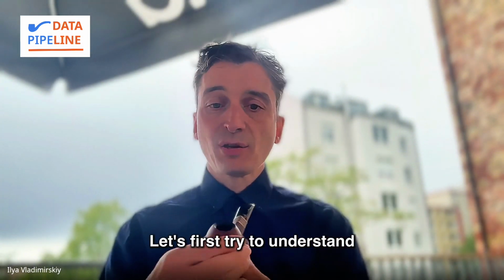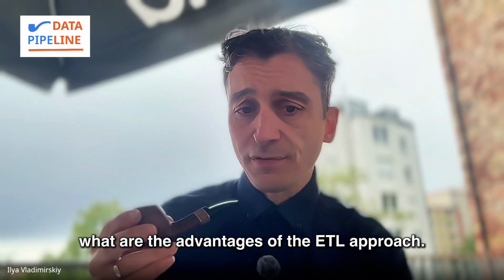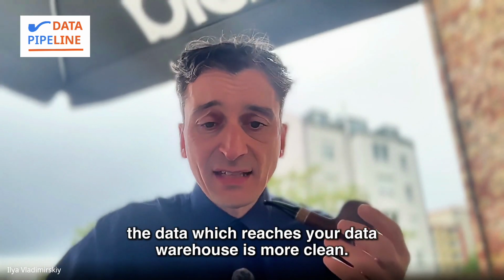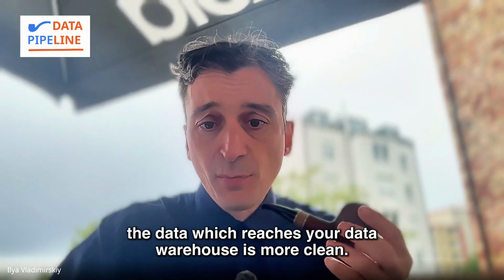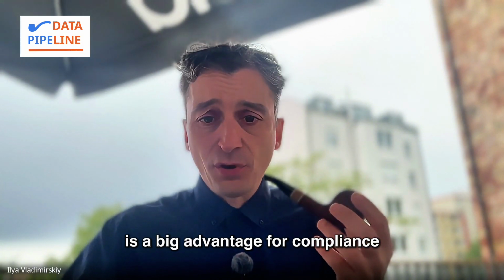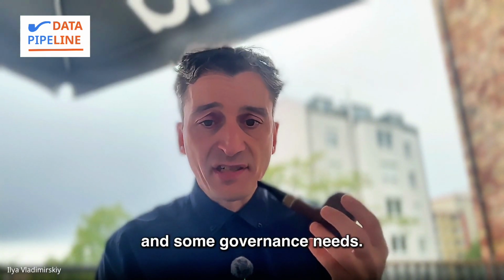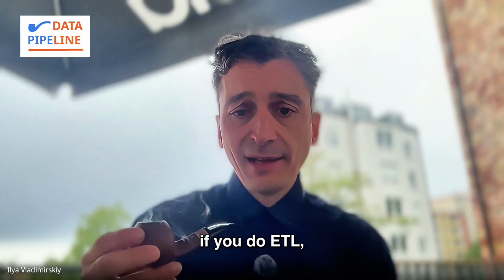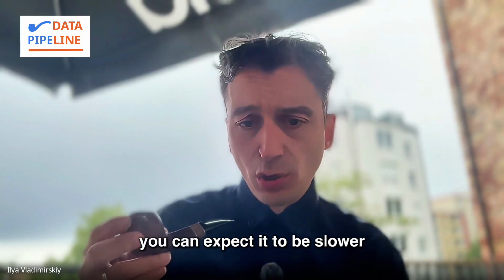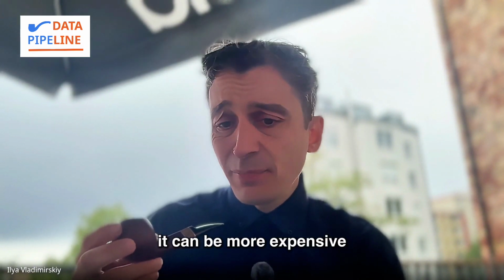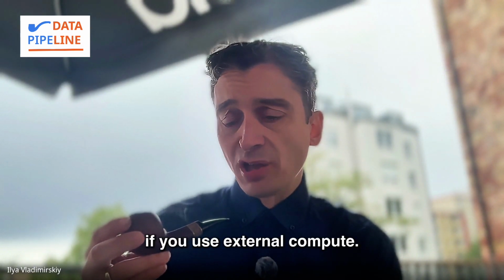Let's first try to understand what the advantages of the ETL approach are. Naturally, if you do the transformations before load, the data which reaches your data warehouse is cleaner. And having cleaner data is a big advantage for compliance and some governance needs. Also, it's good for some legacy systems. On the negative side, if you do ETL, you can expect it to be slower on larger data volumes, and also it can be more expensive if you use external compute.